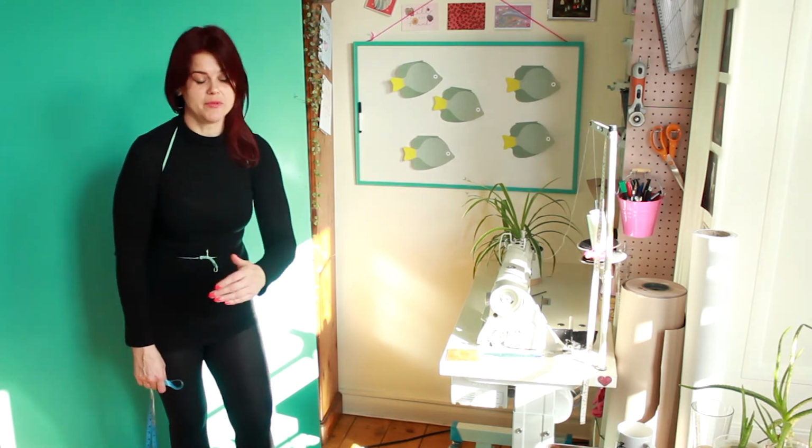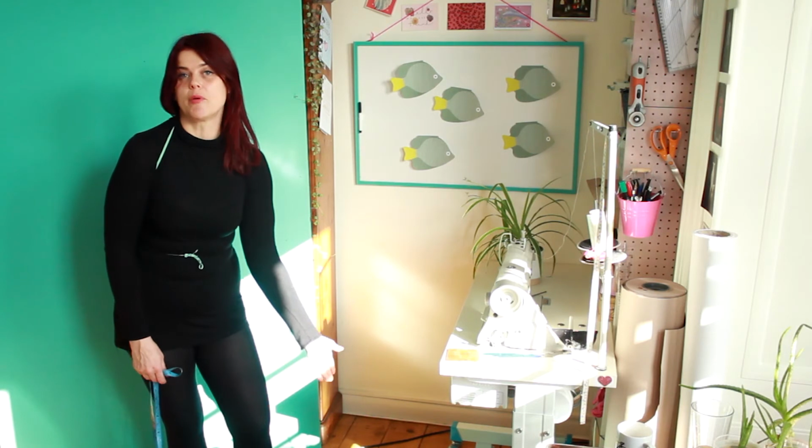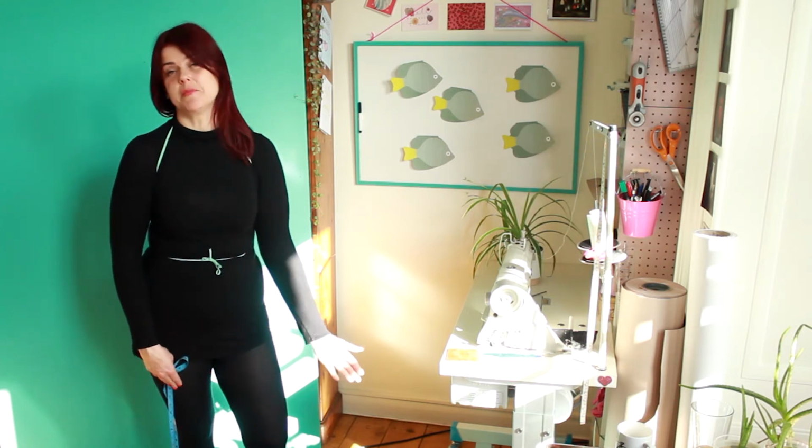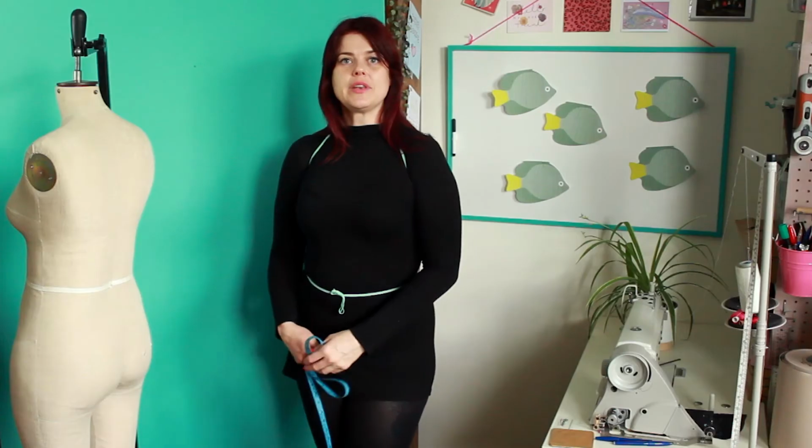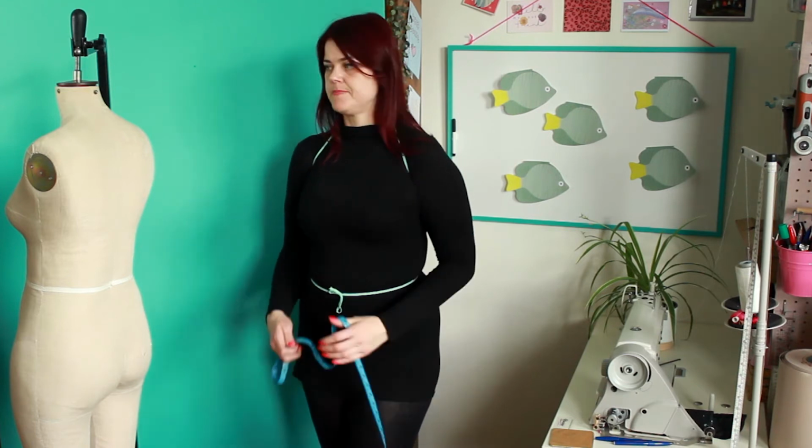For your ankle, it's the same as your wrist. You want to measure around the bone. I've got big old boots on, so there's no point in me measuring around my boots. Although actually, if you're going to wear your trousers over big boots, you could take a measurement around your boots as well. Now for the vertical or length measurements.